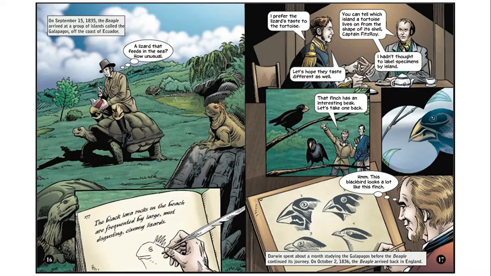On September the 15th, 1835, the Beagle arrived at a group of islands called the Galapagos off the coast of Ecuador.